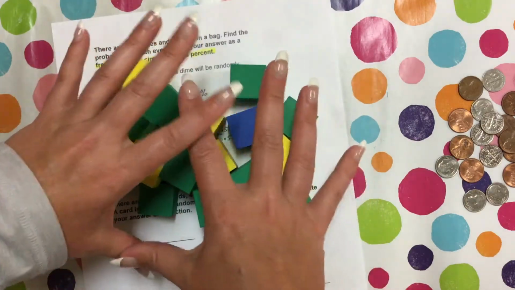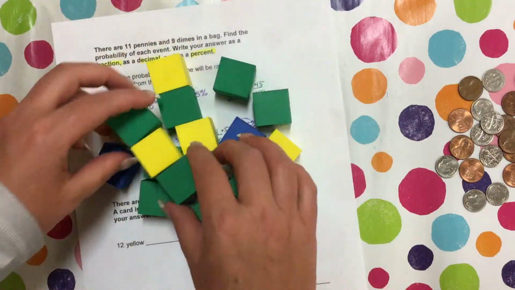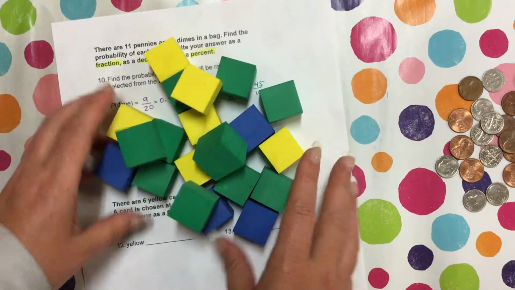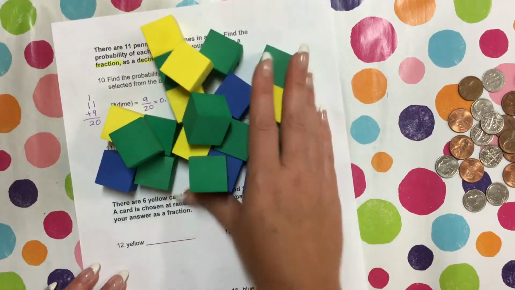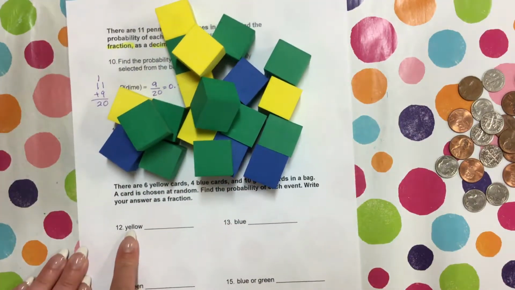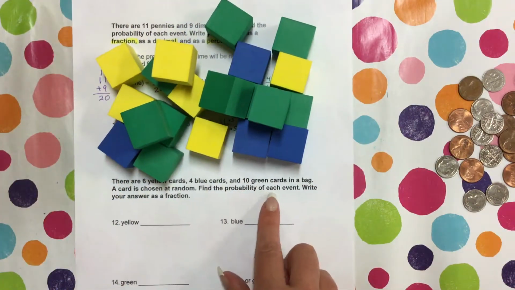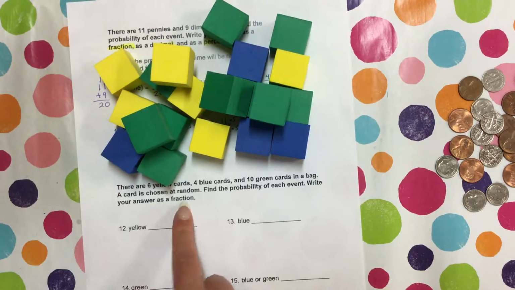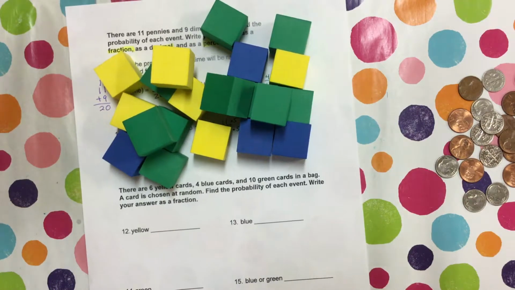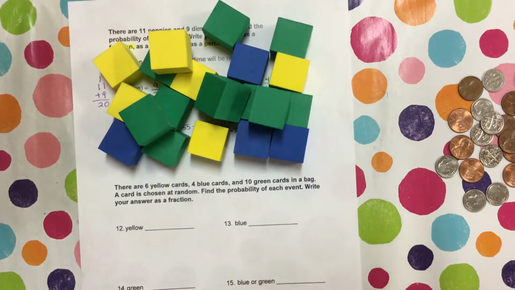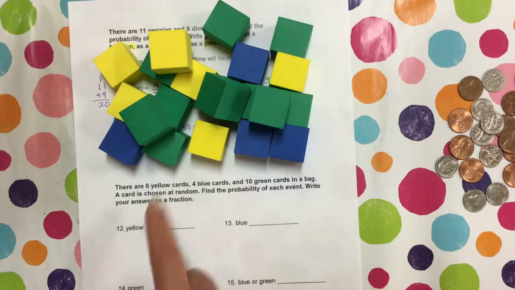So if they're all mixed up and we can't see them and they're all in a bag, what is the probability that we randomly choose a yellow? Okay, so we're going to go ahead and figure that out. This says find the probability of each event. Write your answer as a fraction. So what is the probability that we would get a yellow card?